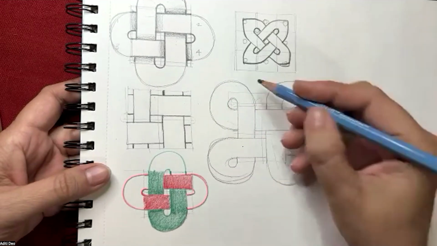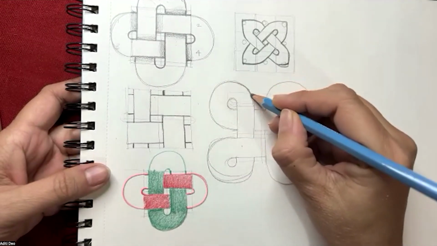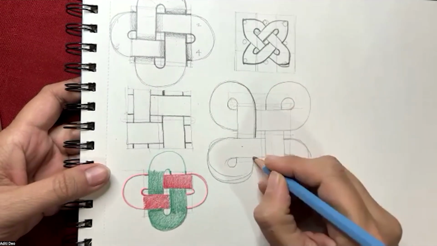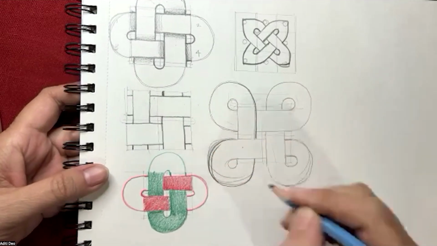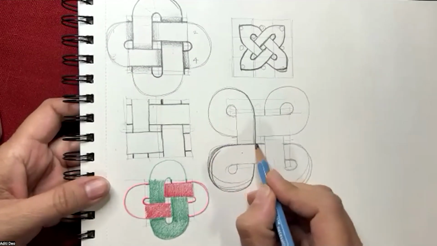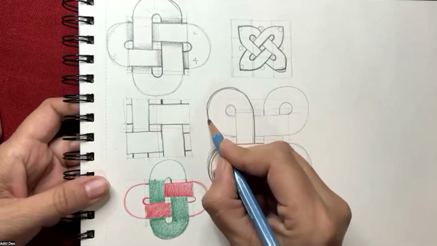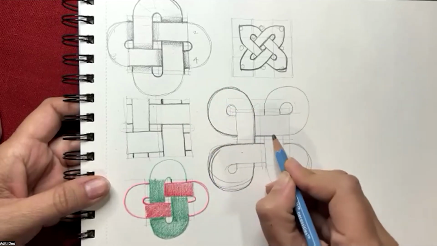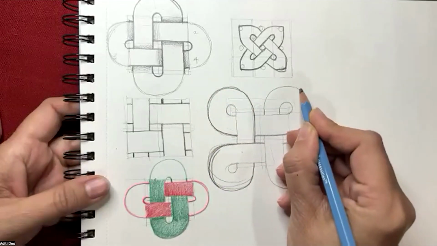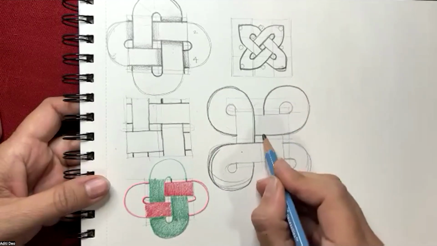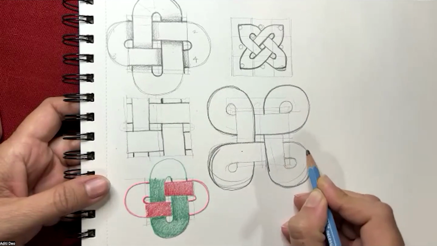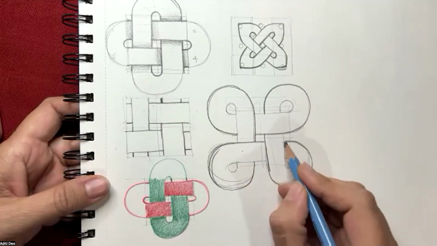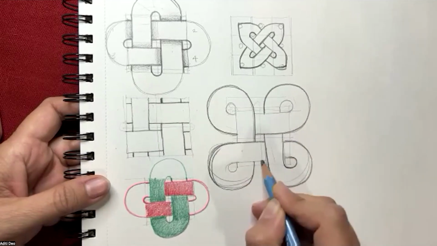Isn't it lovely? So it's almost like an infinity loop. You can just keep going on and on and on.